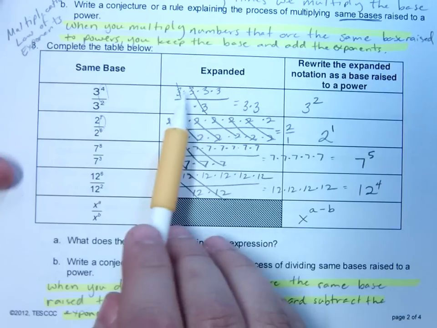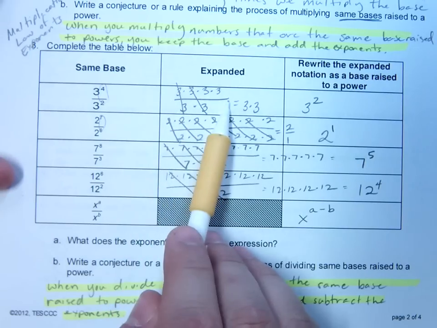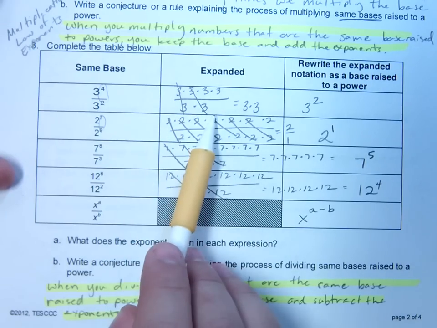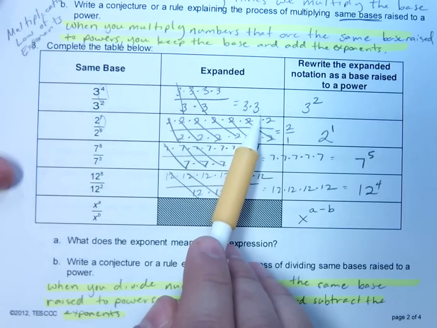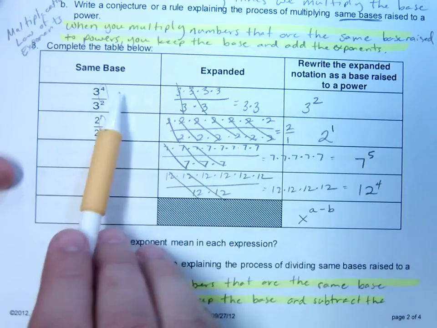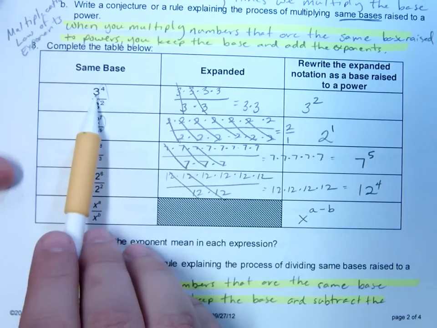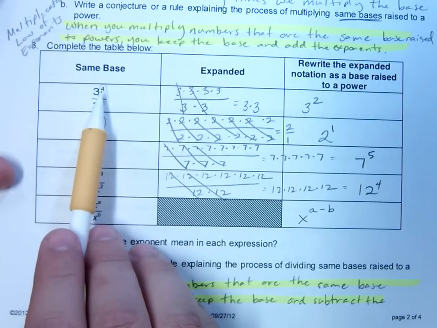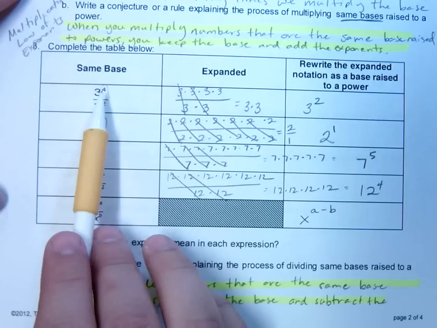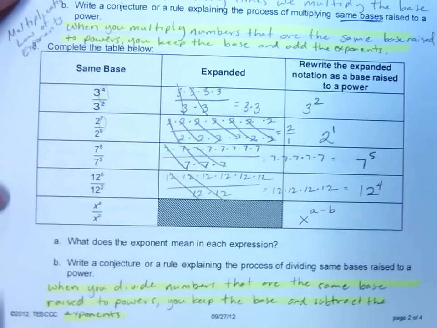So 3 times 3 times 3 times 3 divided by 3 times 3. Well, what we did today in class, we canceled those out, right? That leaves us with 3 times 3, which is the same thing as saying 3 squared. And if you hadn't already figured out, what are we doing here? Same bases. Instead of multiplying and adding, we are now dividing and subtracting. So 4 minus 2 is 2.